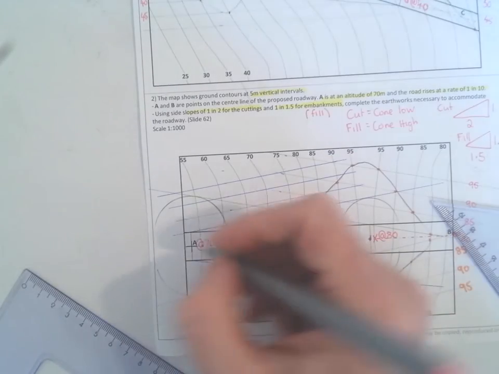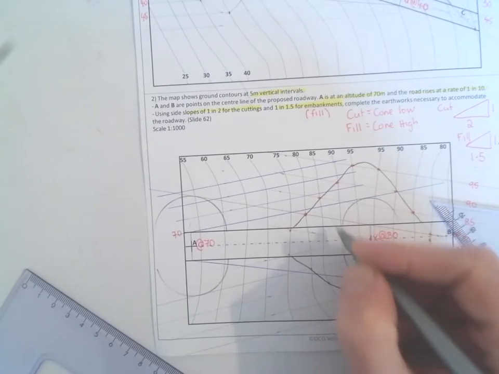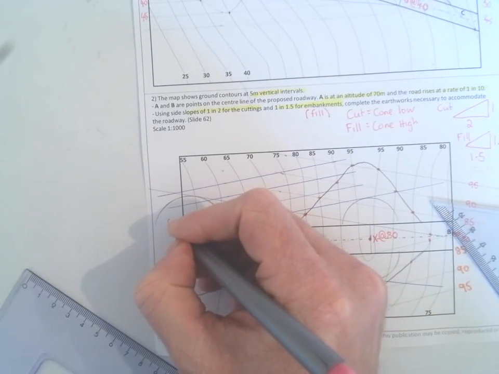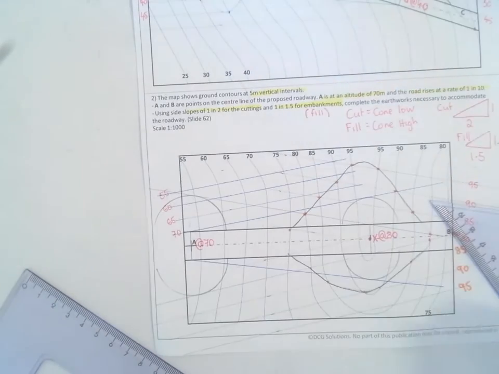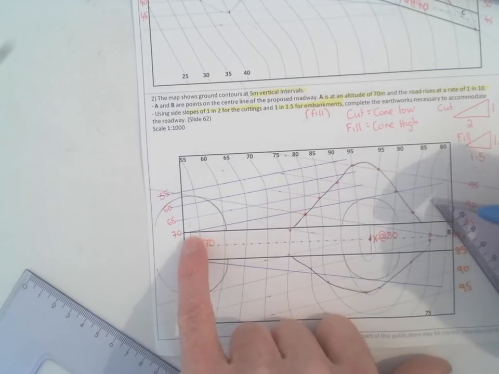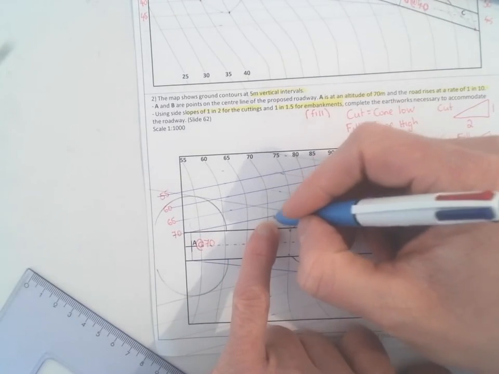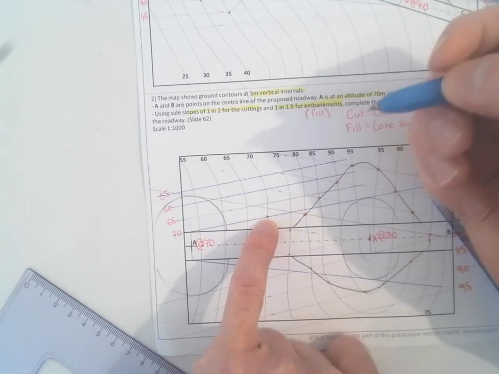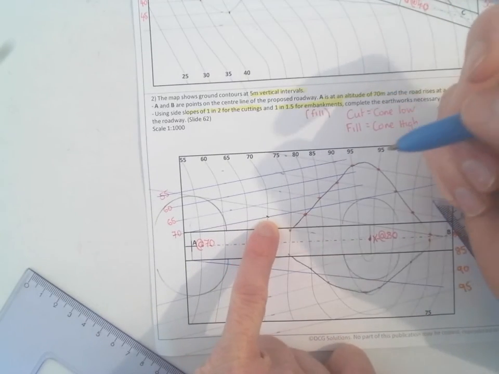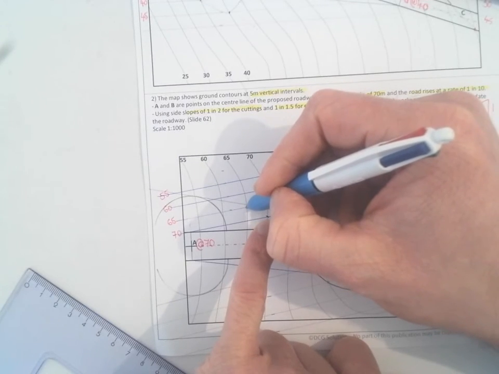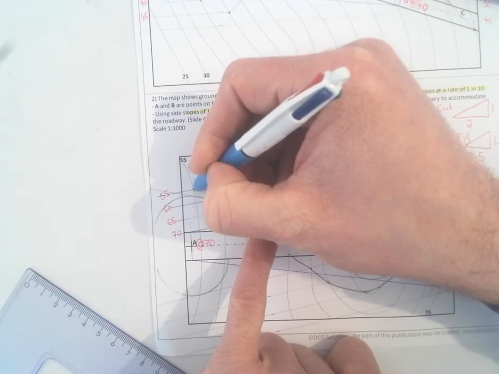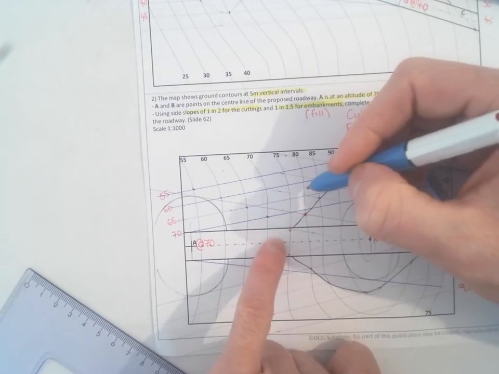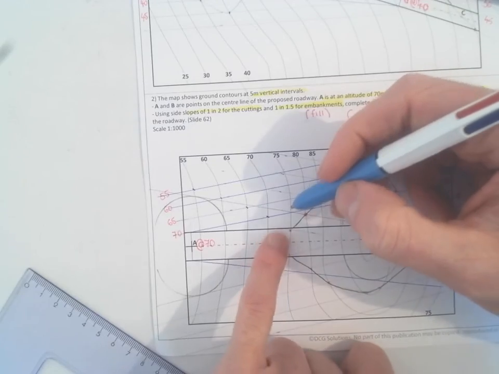So I'll label these now off the page. That is 70. That'll be my 70. That'll be 65. That'll be 60. That'll be 55. So now we go and mark off our points. So 70 crosses there. 65, 60, 55, and we'll have to do 75.